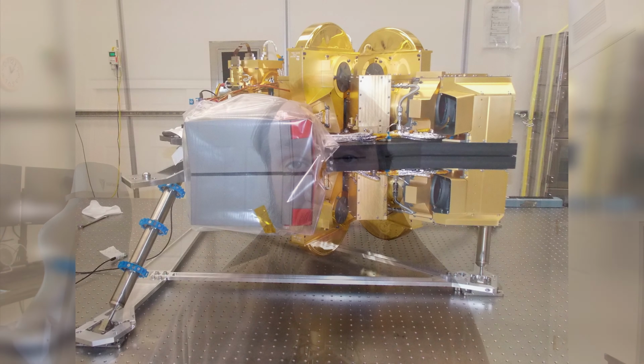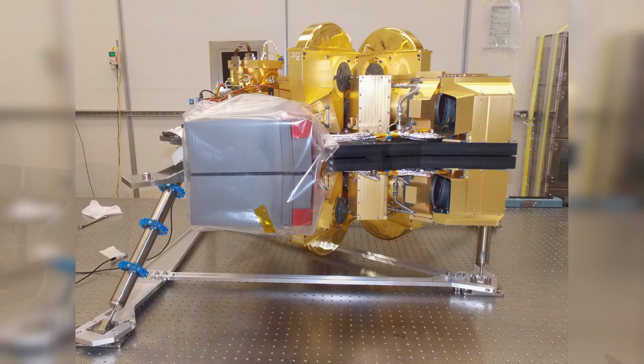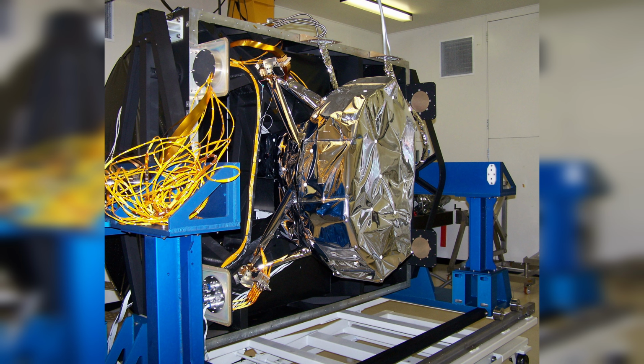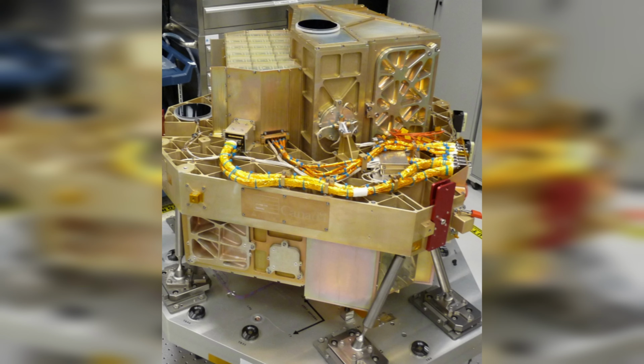The JWST is equipped with 5 high-resolution and high-sensitivity instruments that allow us to view exclusively in the infrared portion of the spectrum. These include NIRCam, the near-infrared camera, NIRSpec, the near-infrared spectrograph, MIRI, the mid-infrared instrument, FGS, the fine guidance sensor, and NIRISS, near-infrared imager and slitless spectrograph.